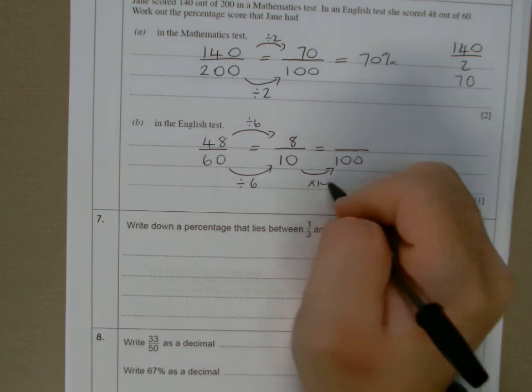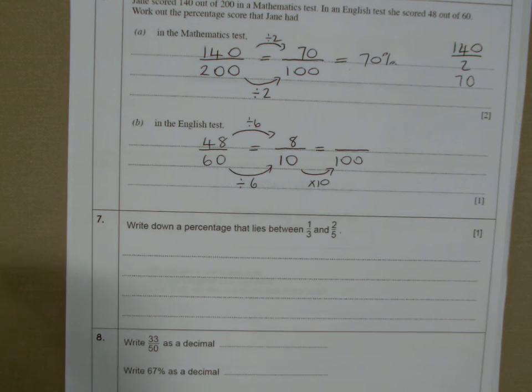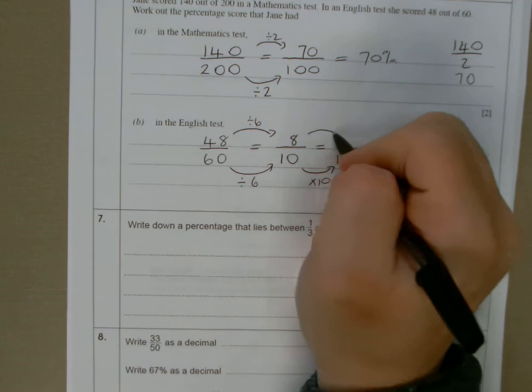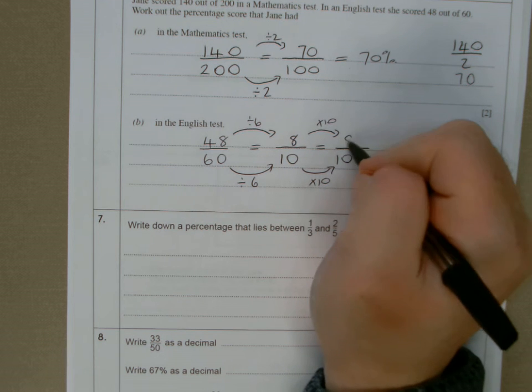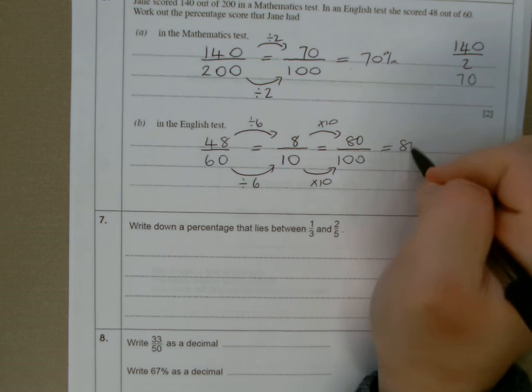Of course, in this case, I'm just timesing it by 10, yeah? Because 10 goes into 100 10 times. I'm going to do the same then to the top. Because I've timesed the bottom by 10, I times the top by 10. I get 80. So you can see then 80%.